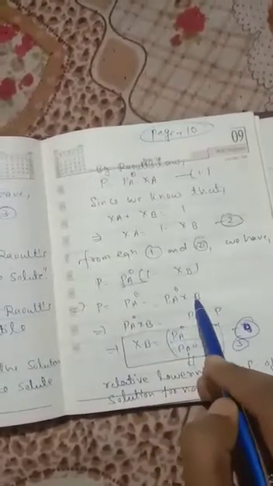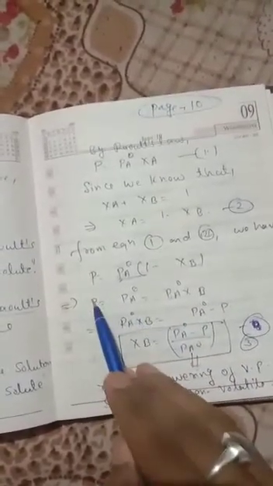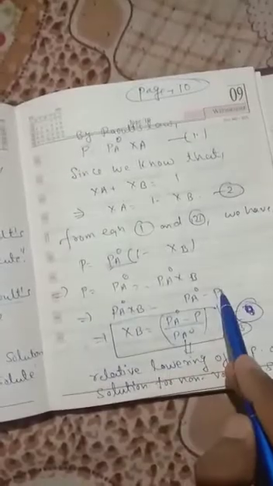Bio students, please take care of this, because most of you are bio students. This is pure mathematical calculation. Pa naught will multiply each term of this bracket, and this will be Pa naught minus Pa naught xi B. The minus sign will move from right to left and become Pa naught xi B, and P will move to the right and become negative from positive. After mathematical transformation, Pa naught xi B equals Pa naught minus P, and now xi B is equal to Pa naught minus P divided by Pa naught.